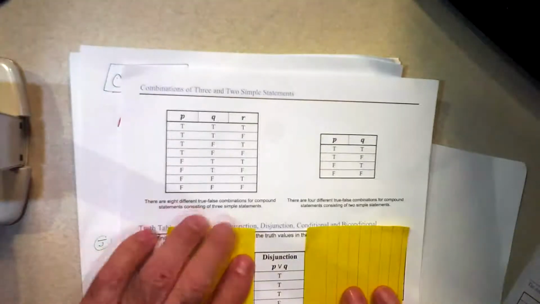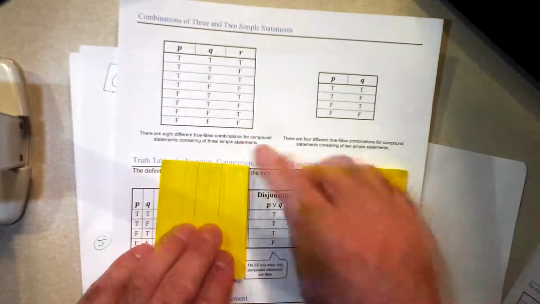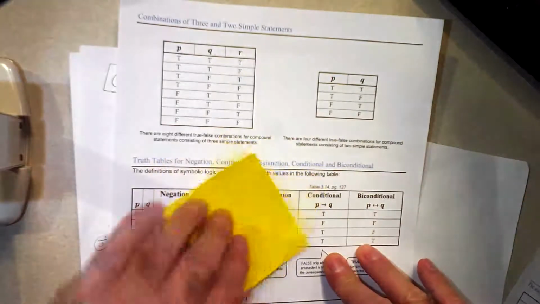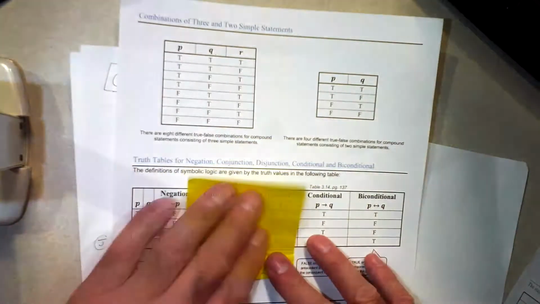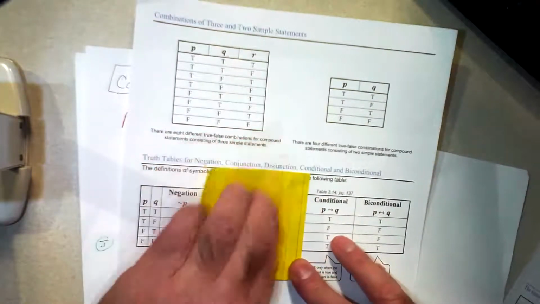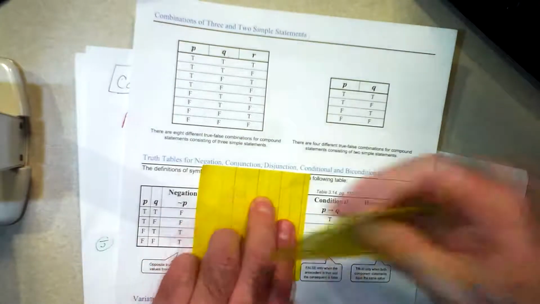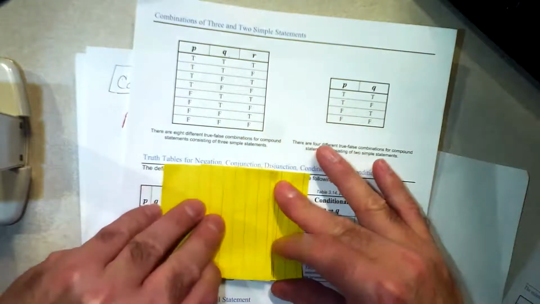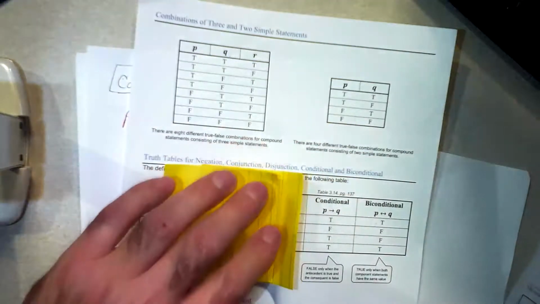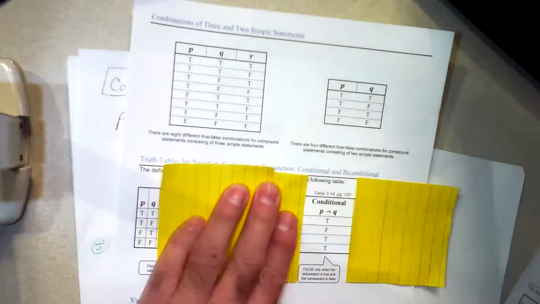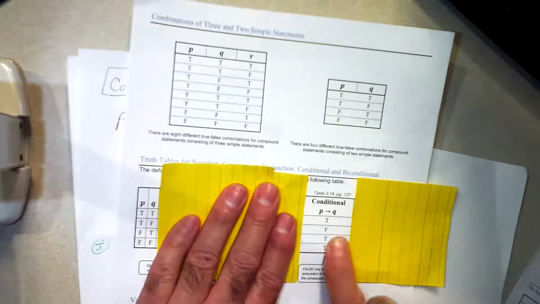Now, I want the conditional. So on my handout, I only want conditional. So I'm going to block out. I just want the conditional. Hopefully I can cover it up. I don't think I'm going to be able to nicely, but I'll try. And there's my conditional results.